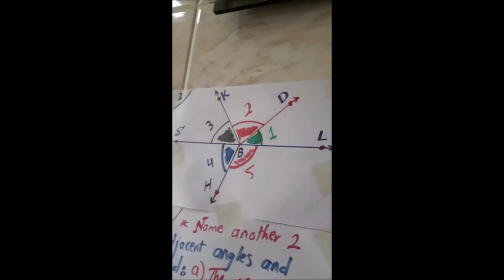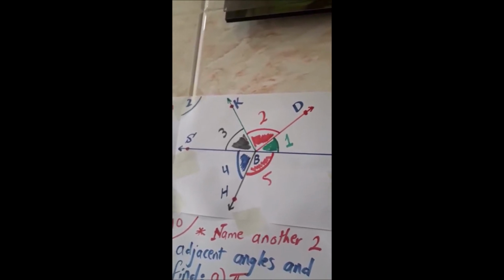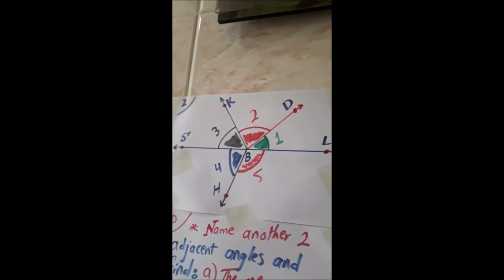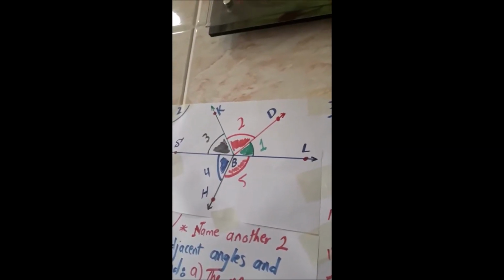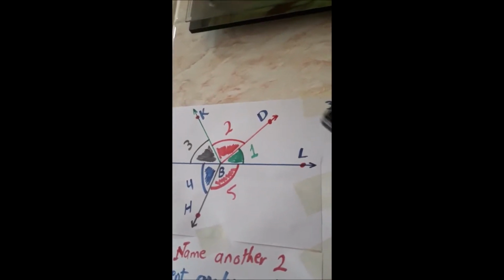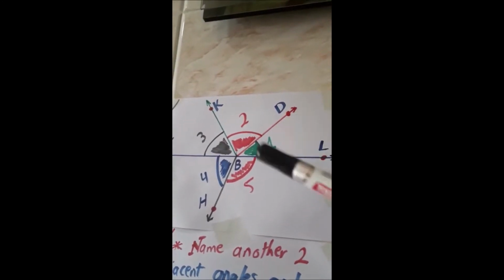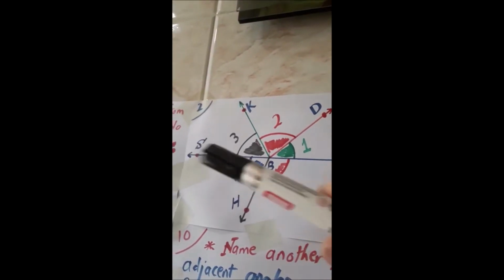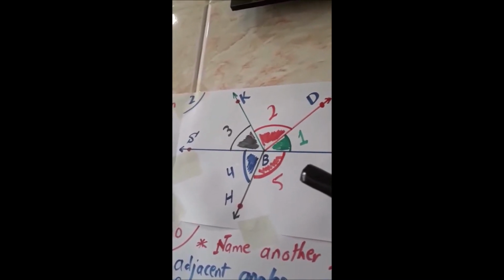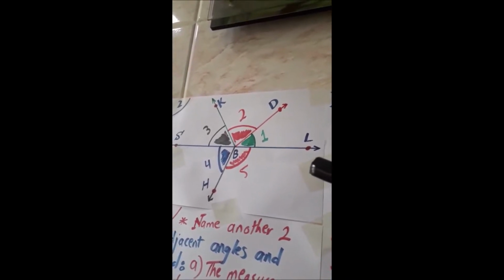Guys, as you see this figure, yes, you are right. What is 1, 2, 3, 4, 5? These are the angles. So we have 5 angles, and we learned before how we can read these angles. Let me start. We have angle DBL or LBD, and we have DBK or KBD, and we have KBS or SBK, and we have SBH or HBS, and we have HBL or LBH.